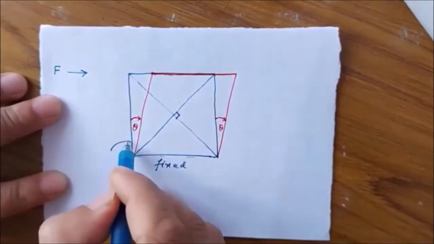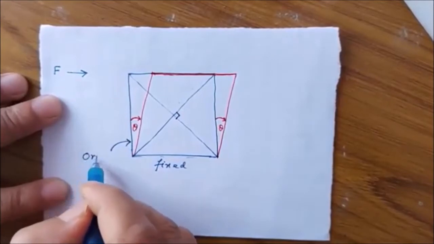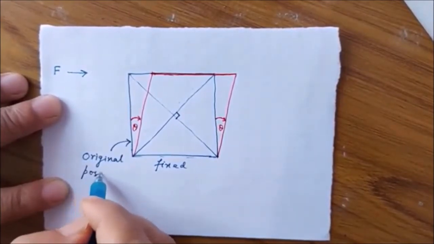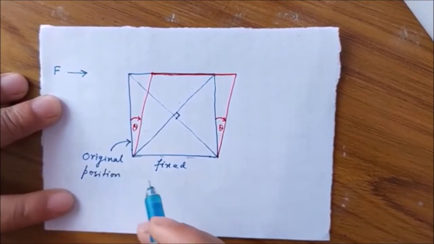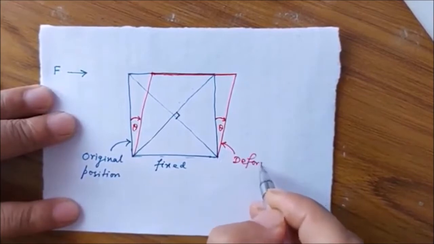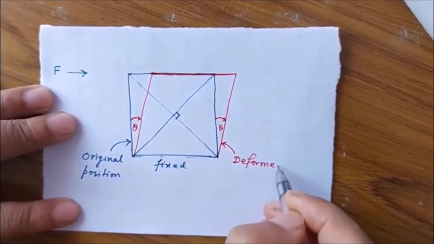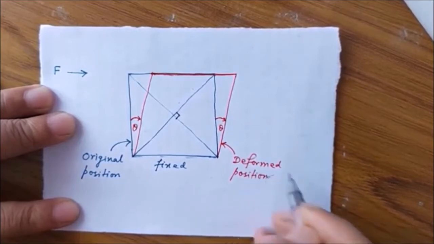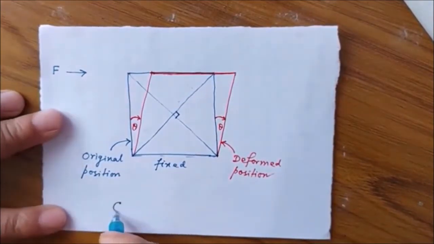So this is the original position or configuration of the cube or cubic face, and this is the distorted or deformed position. So the cube is sheared.